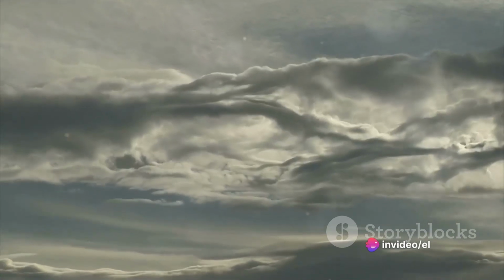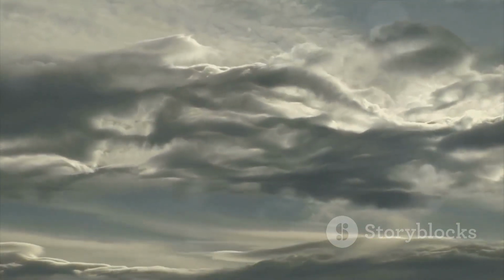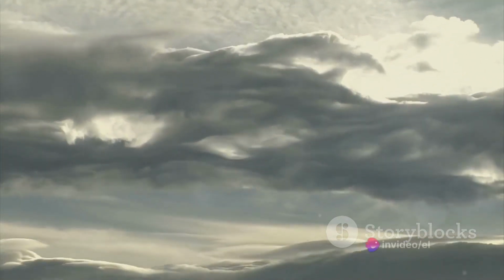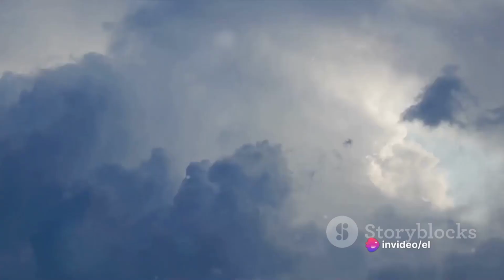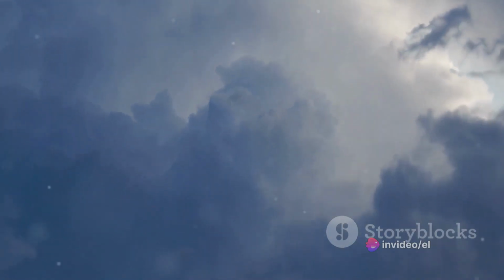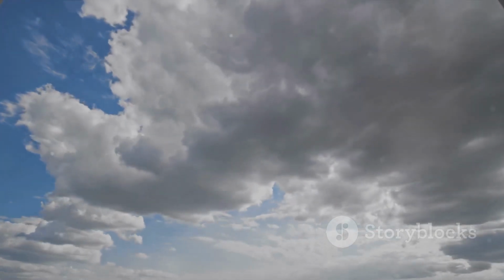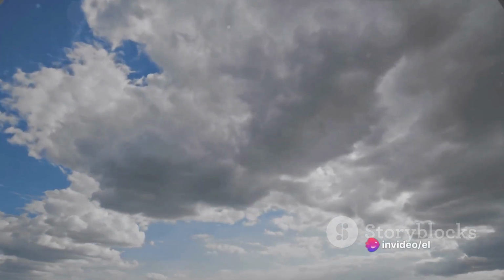To grasp the science behind cloud seeding, we first need to understand the natural process of rainfall. You see, for rain to occur, tiny water droplets in clouds need to combine and grow large enough to fall to the ground. This process is usually facilitated by the presence of ice particles in the cloud. These ice particles act as a nucleus around which water droplets can accumulate, forming a raindrop. Cloud seeding essentially aims to accelerate this process.